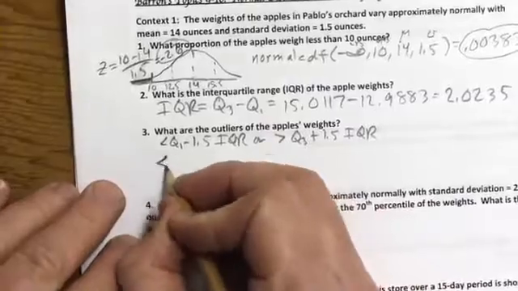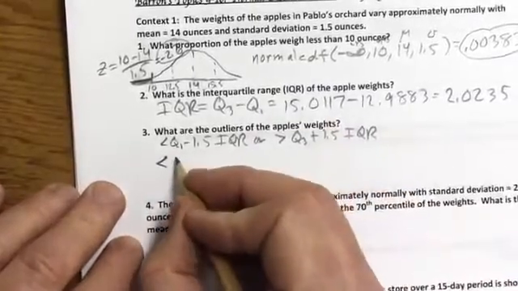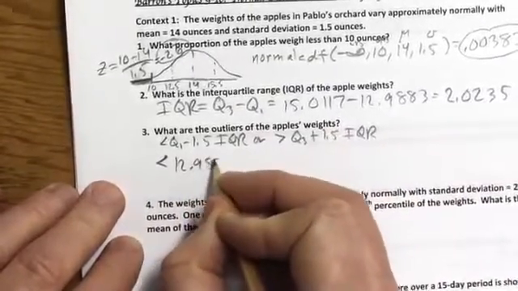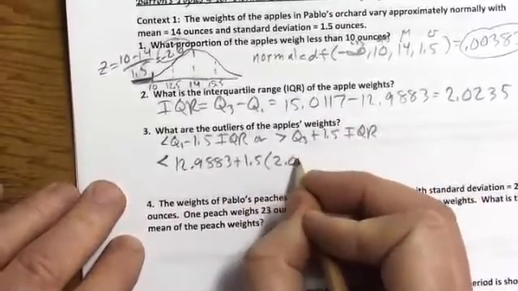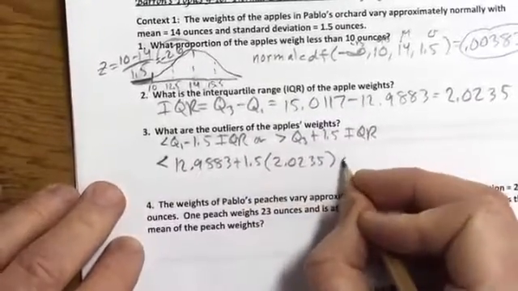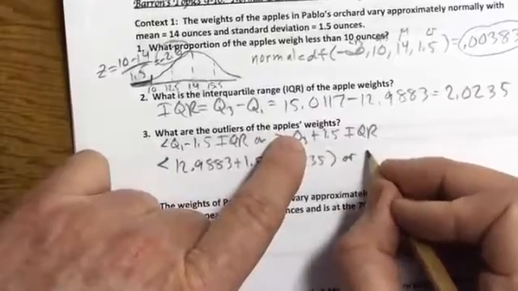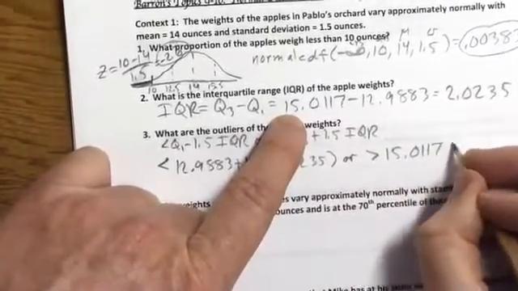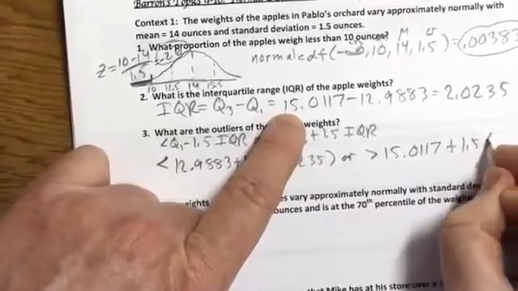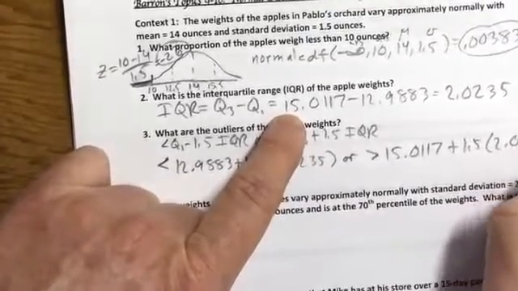So we'll say less than Q1, we just found that, that's 12.9883 minus 1.5 times 2.0235, or anything greater than Q3, which is 15.0117 plus 1.5 times 2.0235.